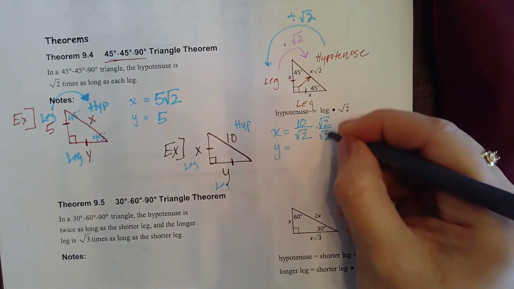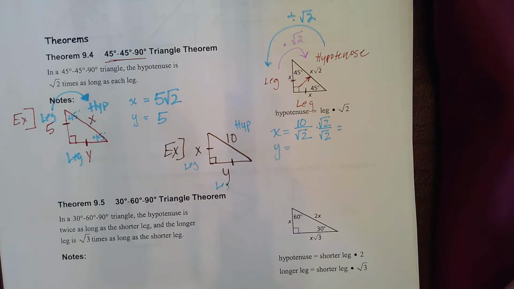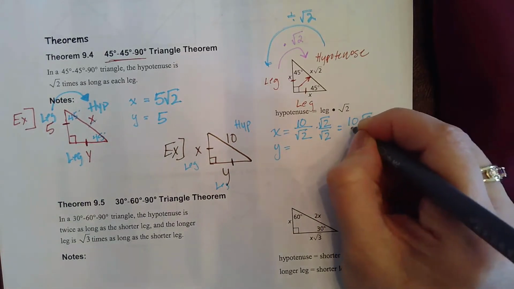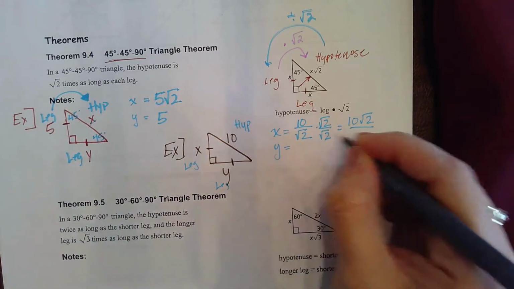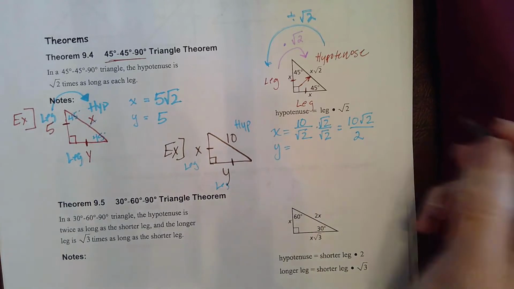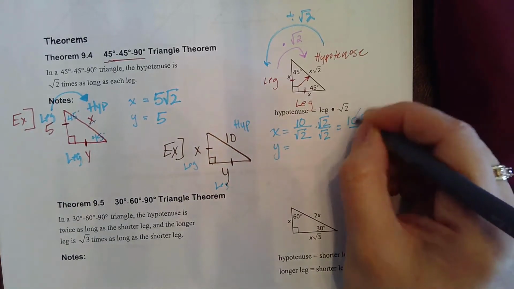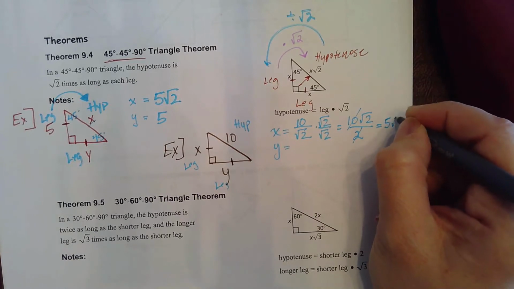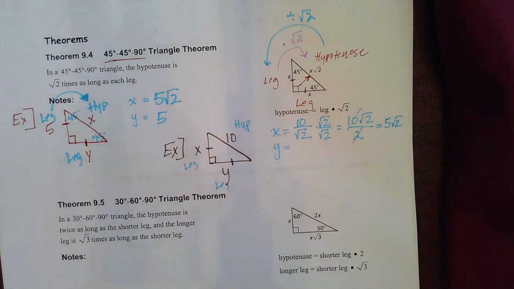So to do that, we multiply this fraction, this ratio, by root 2 over root 2. So on the numerator, I get 10 root 2, and on the denominator, I get root 2 times root 2, which is just 2. Keep reducing. 10 over 2, since those are both whole numbers, we can reduce to 5 root 2.